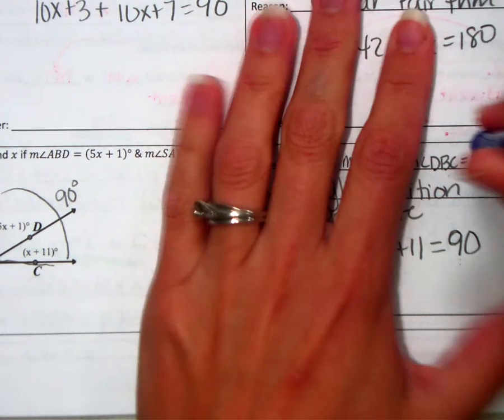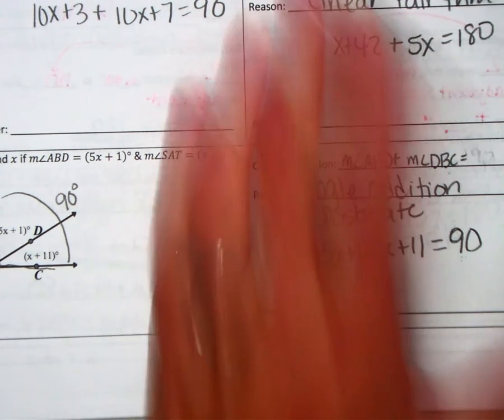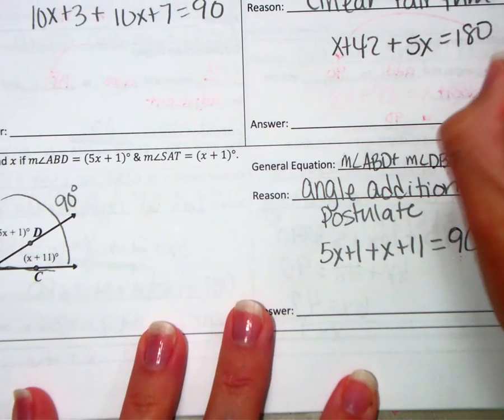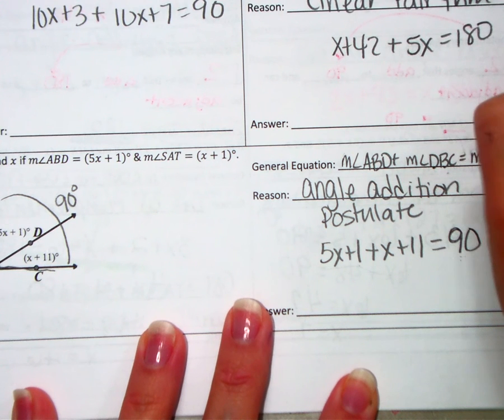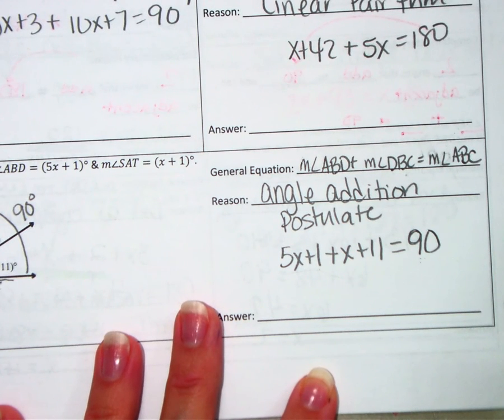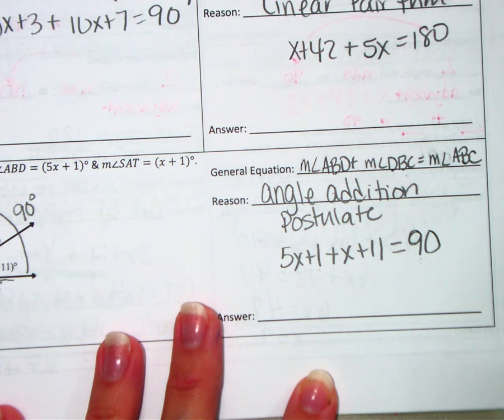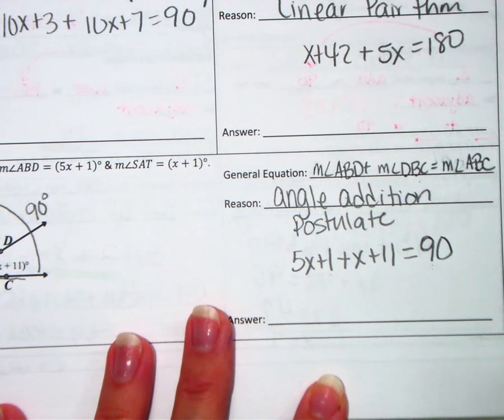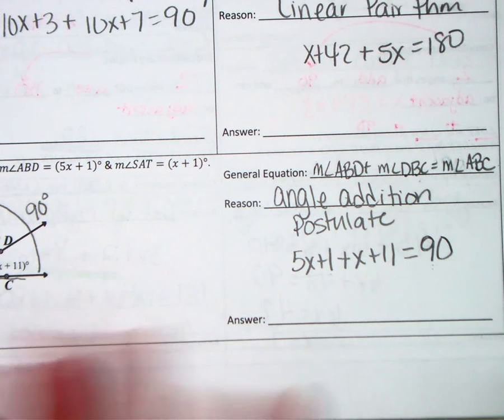Now you could say 90 degrees, or because we're doing angle addition, it really should be the measure of angle ABC. The only time you should put 90 there is if it says complementary.